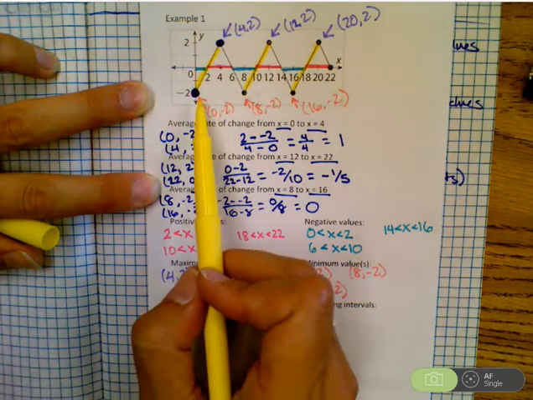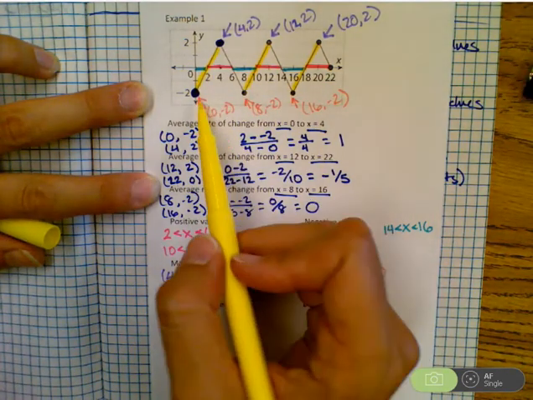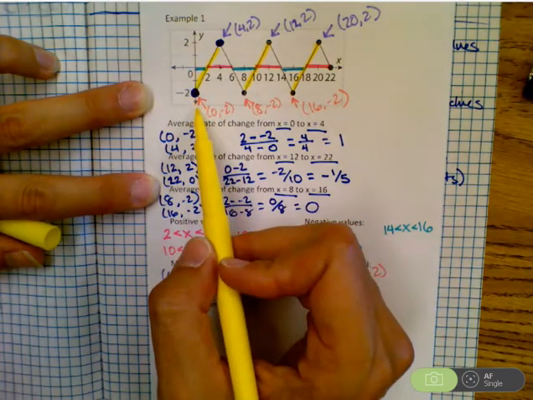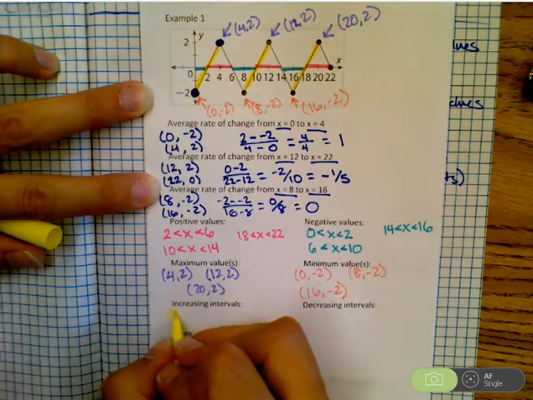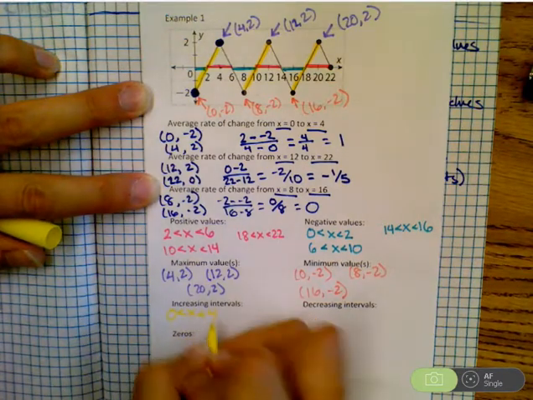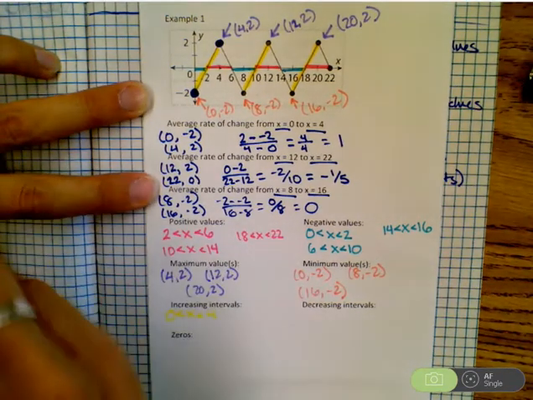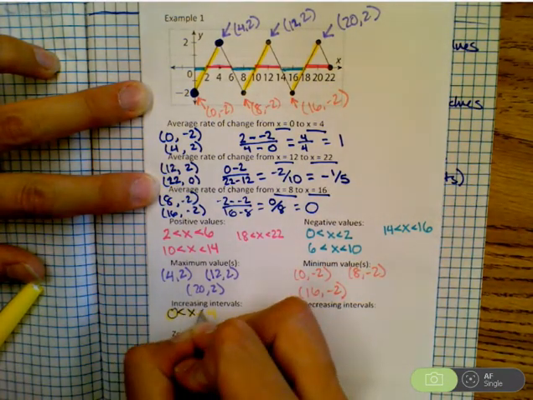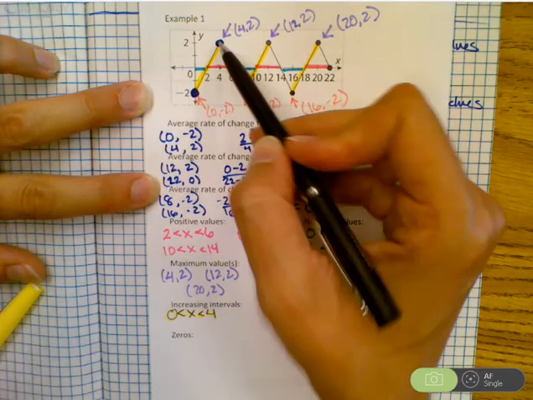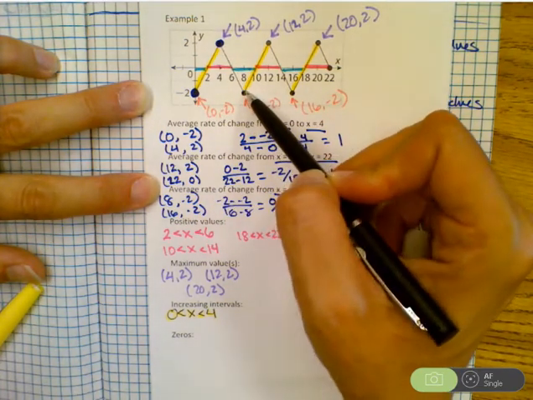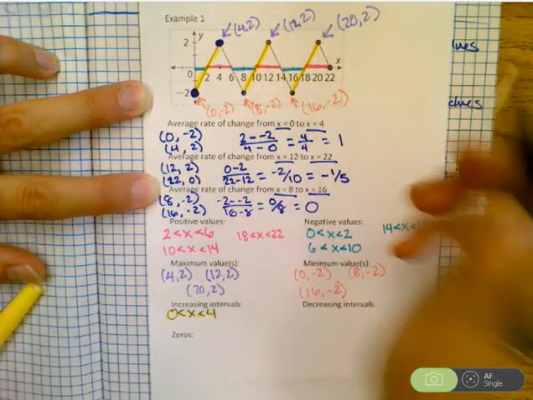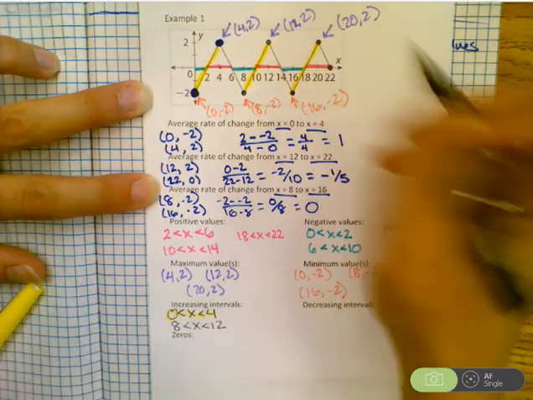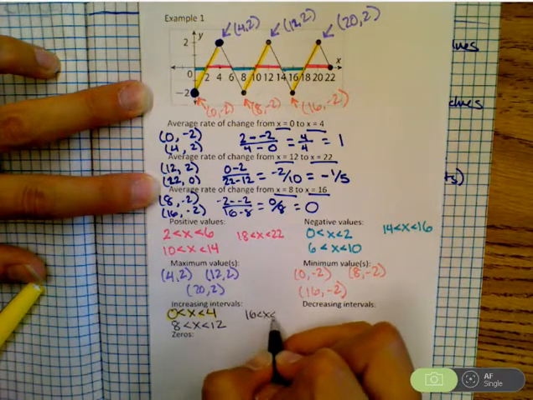So I look at the x values, and I've already got them labeled. That's kind of nice, between the minimums and maximums. So my increasing interval is between when x is 0 and x is 4. That doesn't show up. Let me just switch to a regular pen. Increasing interval between 0 and 4. Here's 0, here's 4. Increasing interval from 8 to 12. So I write 8 is less than x is less than 12. And increasing from 16 to 20.